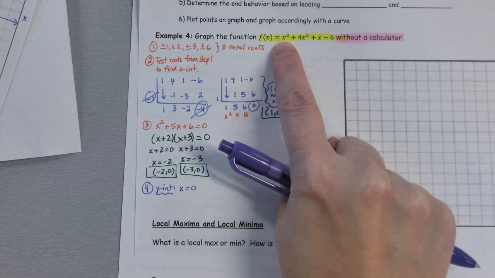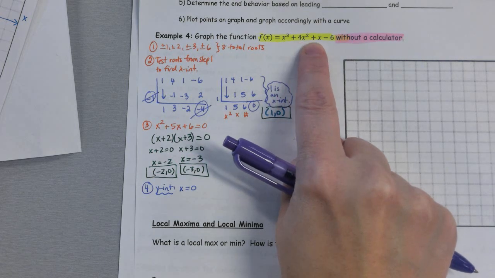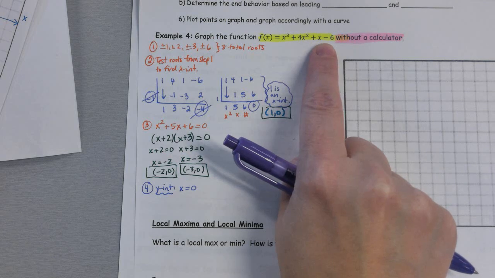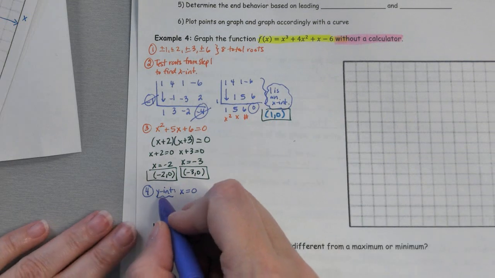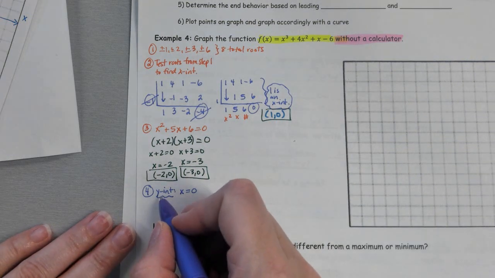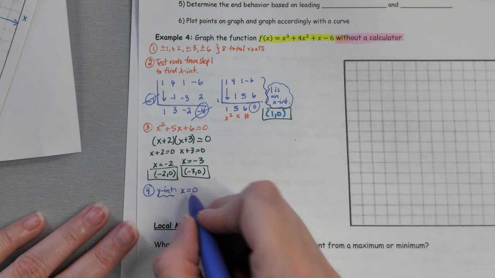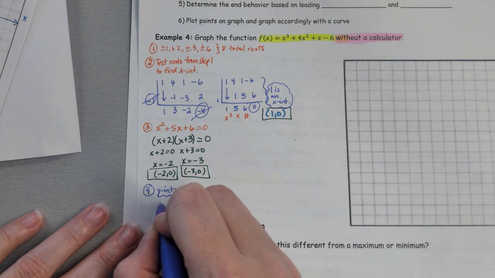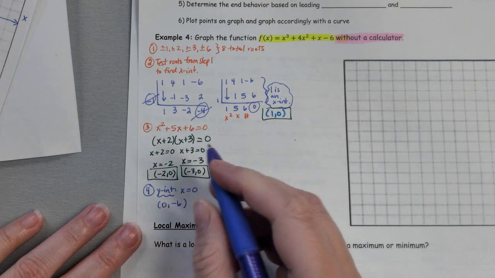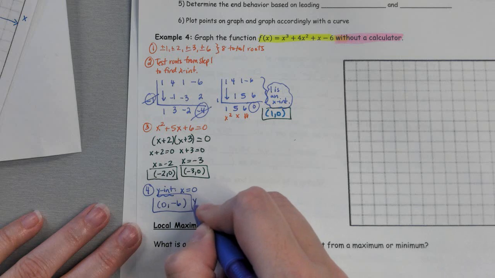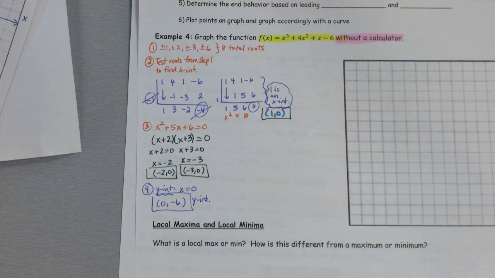This is 0 plus 0 plus 0 minus 6. Okay, so it is going to be your constant term. Okay, so your y-intercept is -6, and how would we plot that? Yeah, so 0, -6 is going to be the y-intercept.